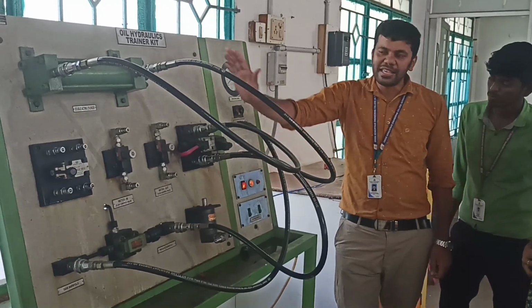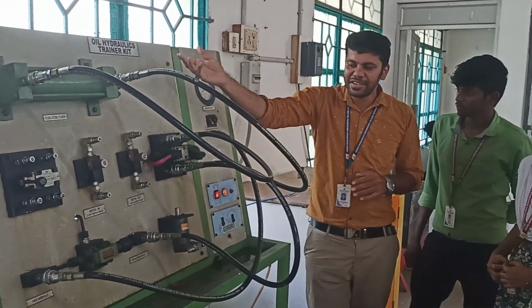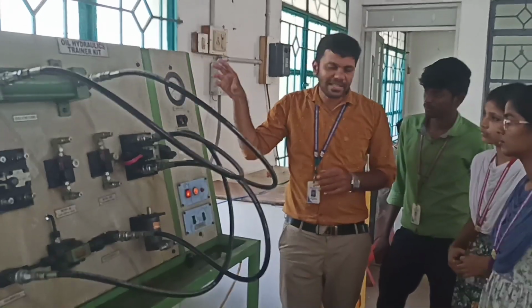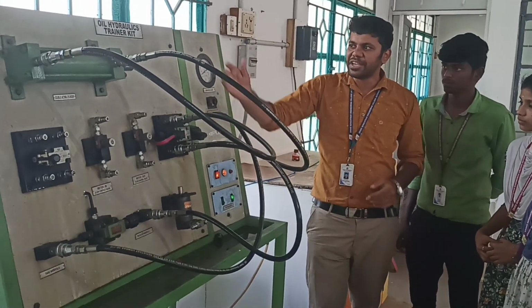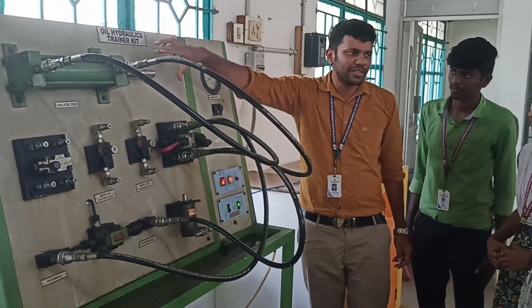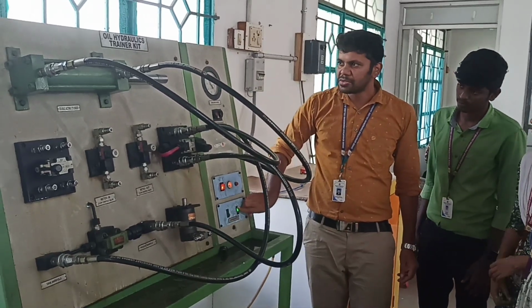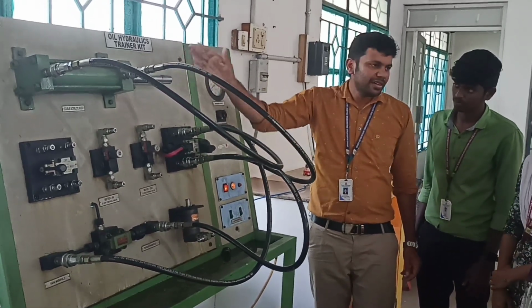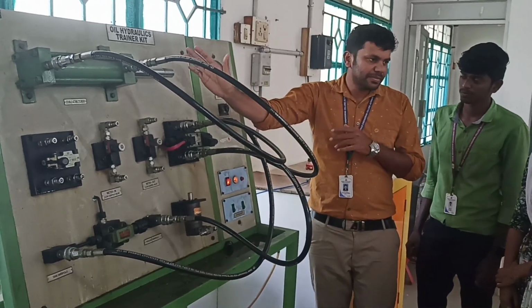First we are going to see A plus. Already we have seen A cylinder, B cylinder like that. Here we have one cylinder. We are going to see the extension. So I am going to turn it on. We can see the motion of the cylinder actuator. This one is the piston which is moving in the outer direction. After reaching its full extension level, we can stop and go for the retraction.